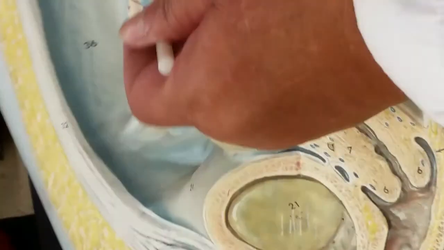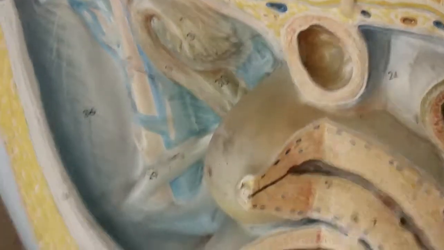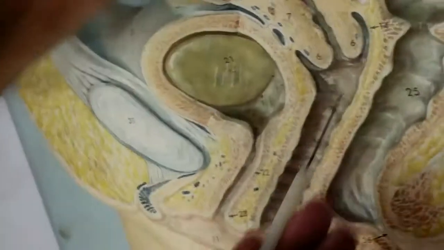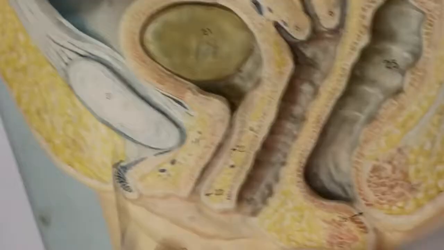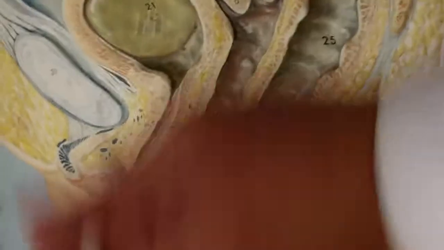So here is the ovary, the fimbriae, the fallopian tube or the oviduct. This is the uterus. And here is the fundus of the uterus. And this would be the body of the uterus. Though the lips or the mouth of the uterus is called what? The cervix. And this long tube is called the vagina. And this would be the end of the large intestine, the rectum, and the anus.